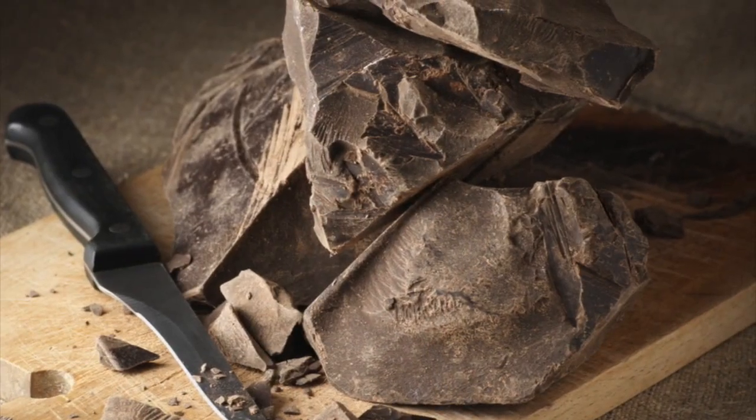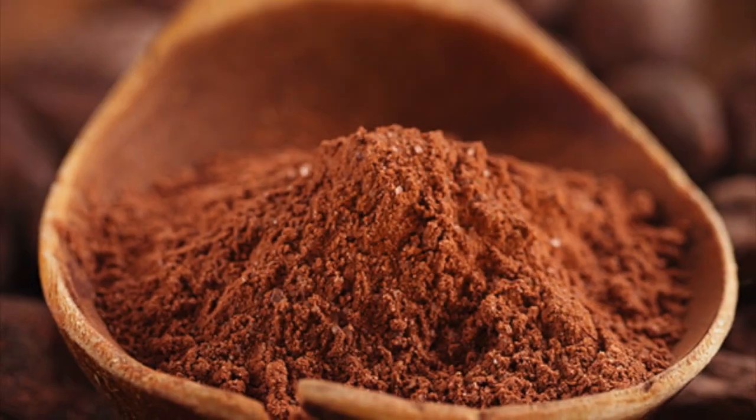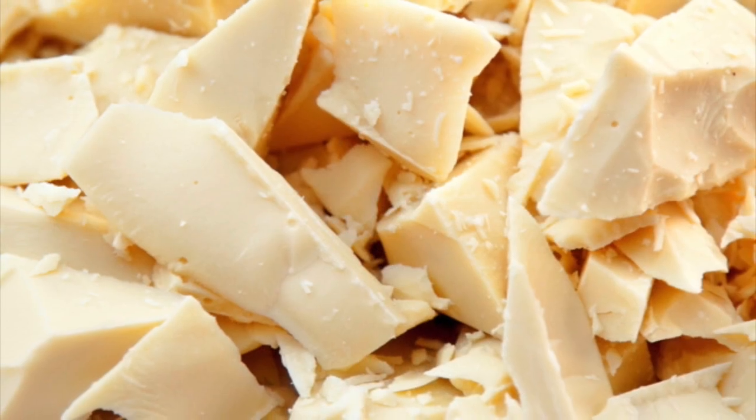So you take either the raw or roasted bean and then you process it and grind it down. And in the grinding process, it gets heated up and turns into a liquidy, liquory mass. And then you have cacao liquor. When that cools down, it turns into a solid block. If you want cacao powder or cacao butter, what you do is you take the cacao liquor or cacao mass and you press out the cacao butter, and you're left with cacao or cocoa powder and cacao or cocoa butter.